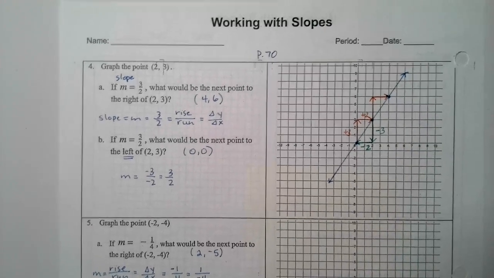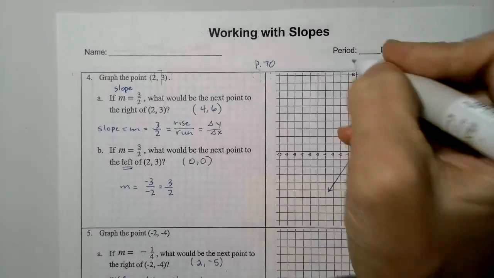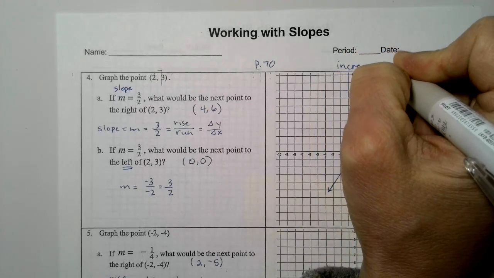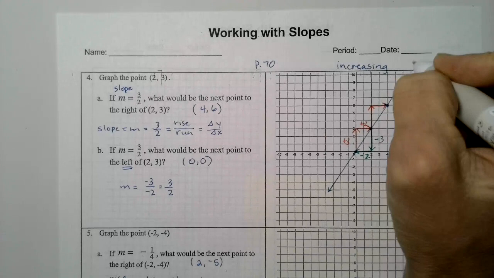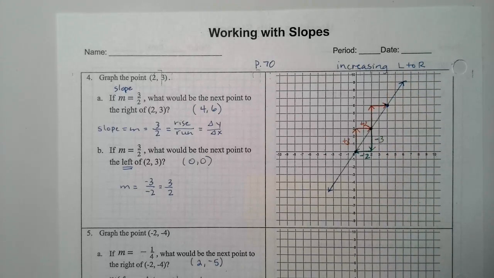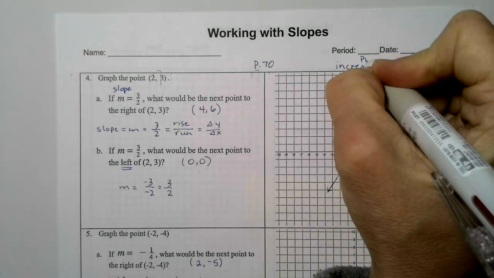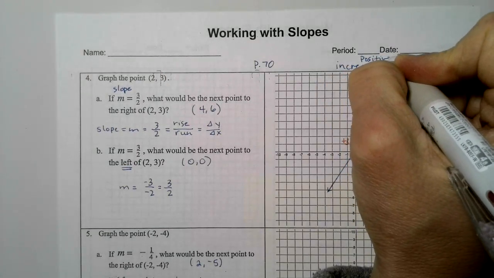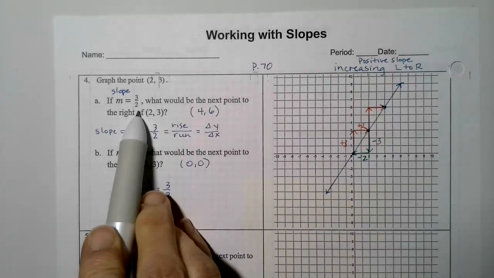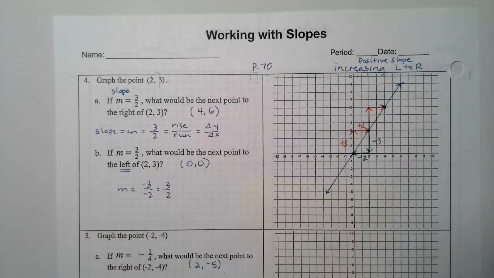So this graph right here, and I'm just going to label it up at the top, this is an increasing graph from left to right, and our slope was positive. And that was denoted here, 3/2 is a positive slope.